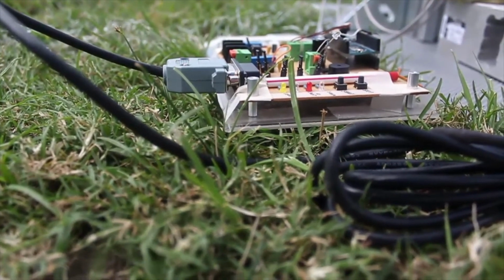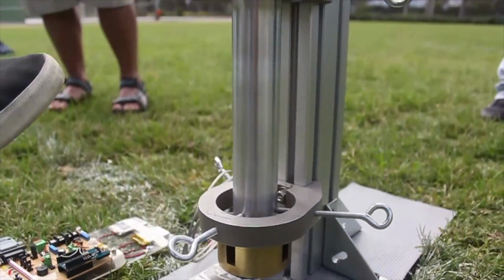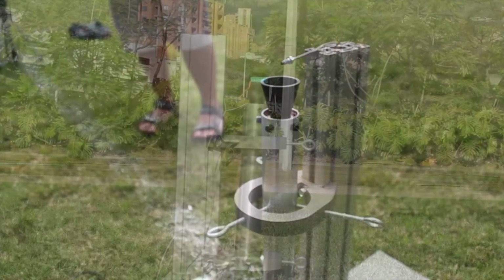In this experiment, we collect data from the rocket motor before we launch it. We set up a safe environment and measure the thrust of the rocket motor.